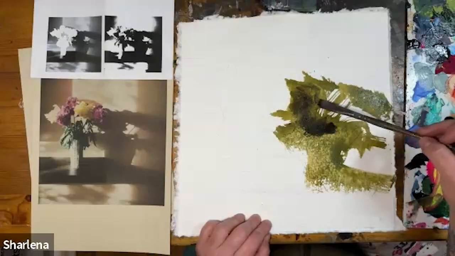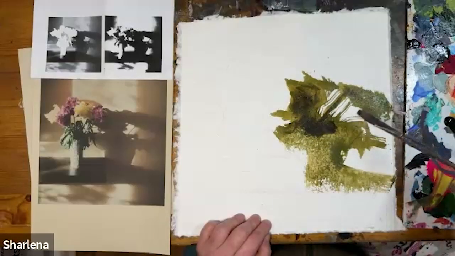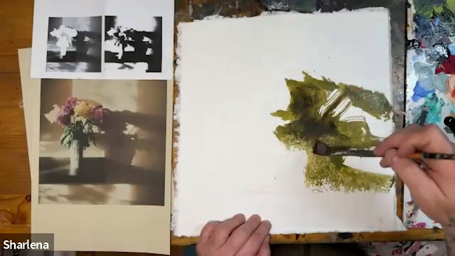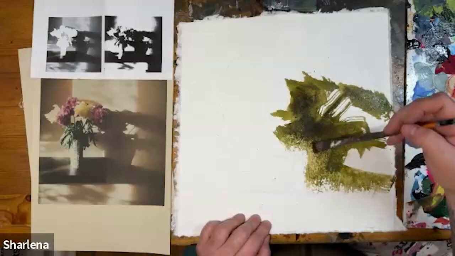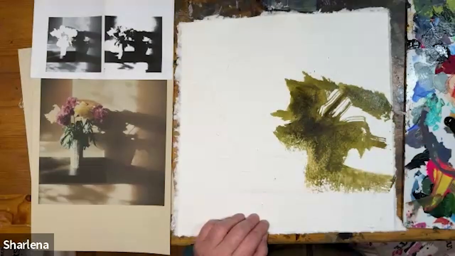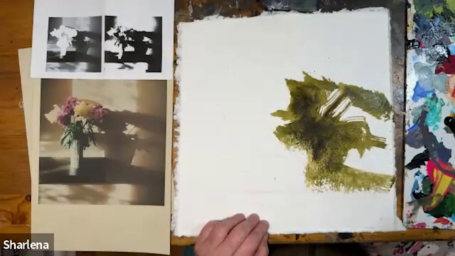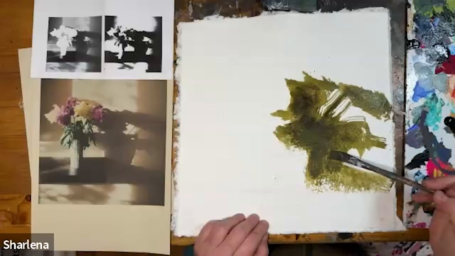And I'm just going to tickle that around, make it kind of a dry brush in there, actually. Oh, this paper is pulling up like Kleenex. Interesting. Okay, maybe I forgot that. That's why I haven't been using it.